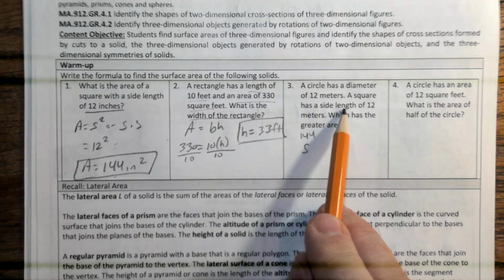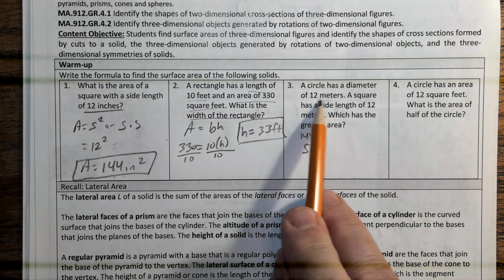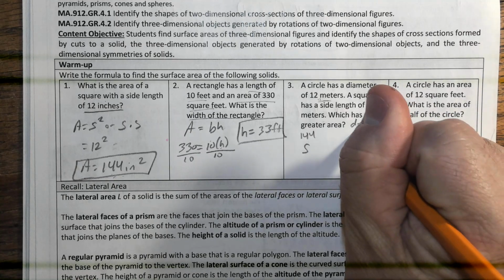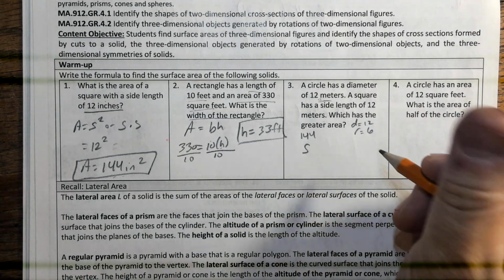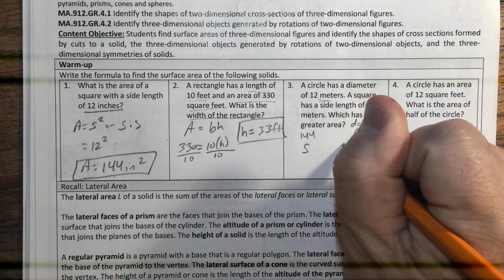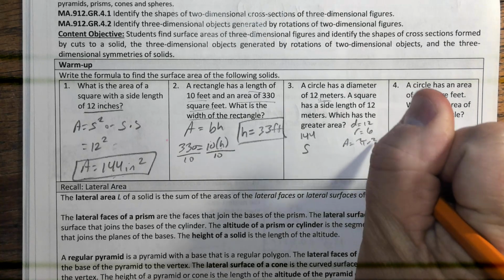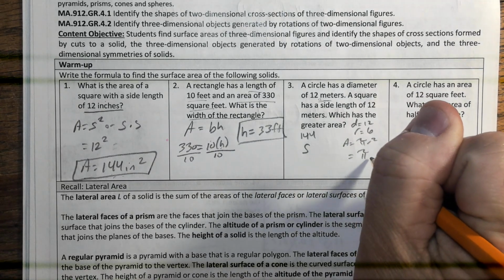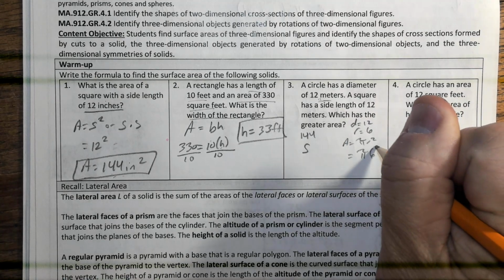All right, so the area of the circle with the diameter of 12. If the diameter is 12, remember the radius is half of that, that's 6. To get the area of a circle, it's pi r squared. So pi, our radius is 6, so 6 squared.